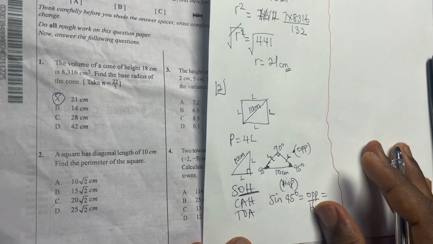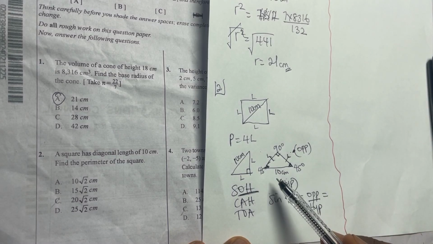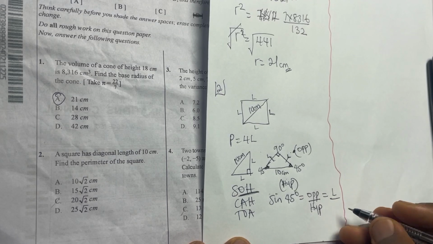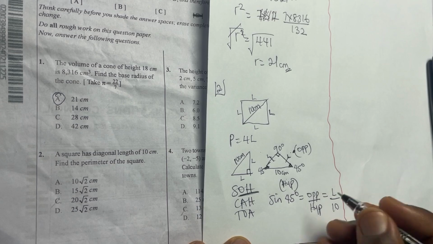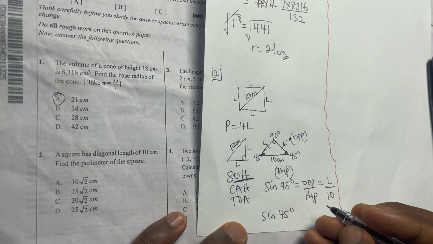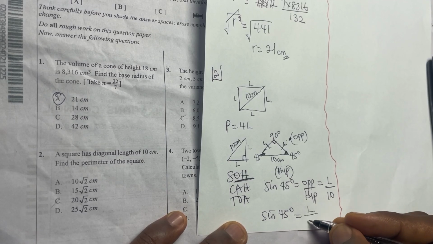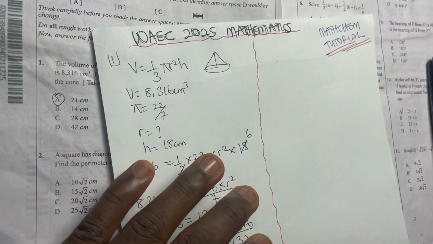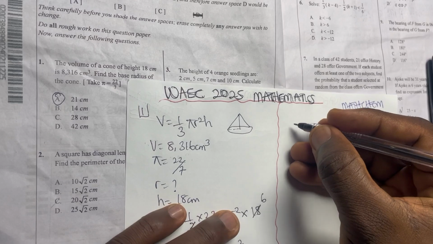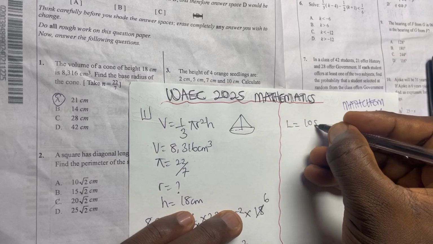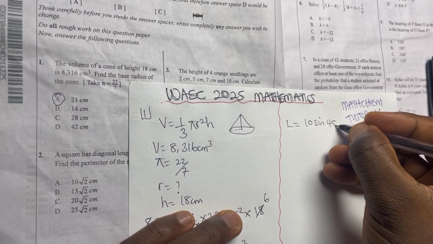Our opposite is what we don't know, that is L, over the hypotenuse, which is 10. So I have sine 45 degrees equals L over 10. By the time you cross multiply, L will be 10 sine 45 degrees.